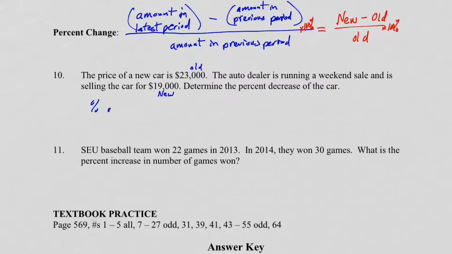Okay, so percent change would be 19,000 minus 23,000, which that's the old number, and always divide by the old number. So this is a difference of $4,000.